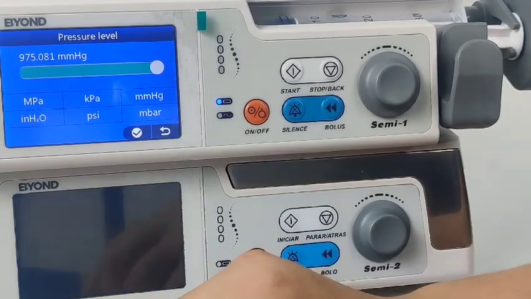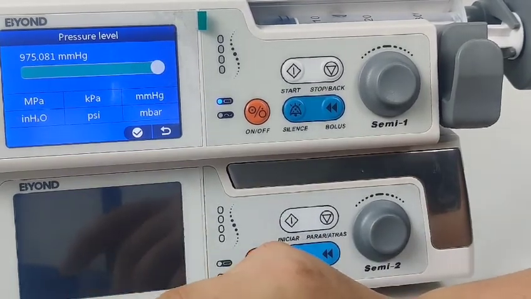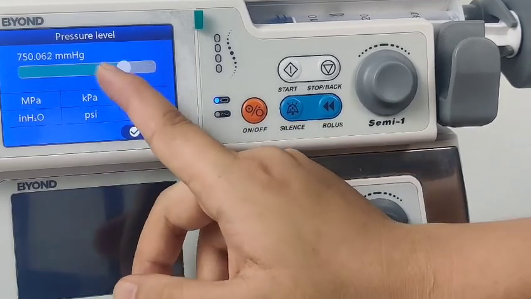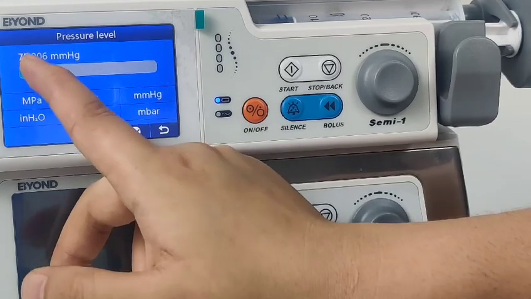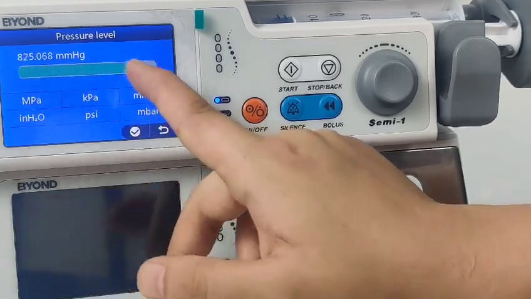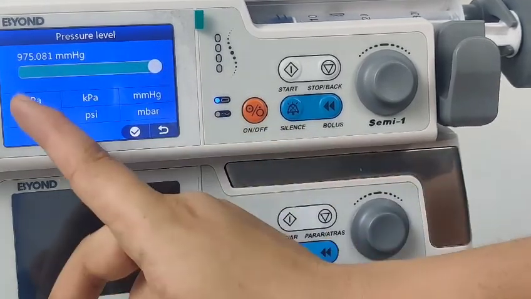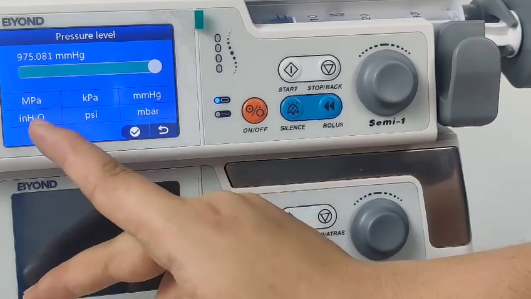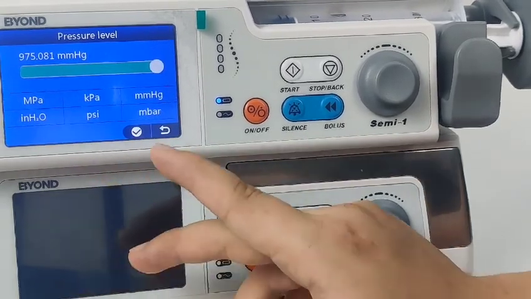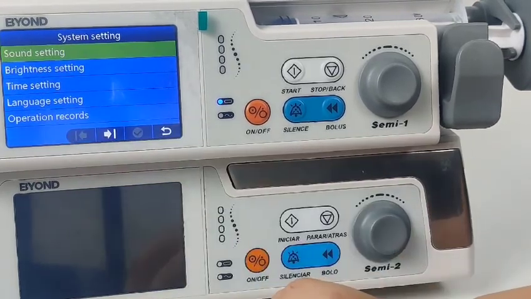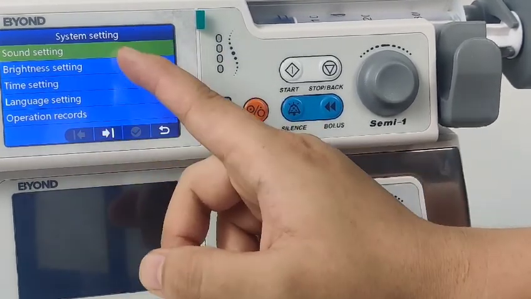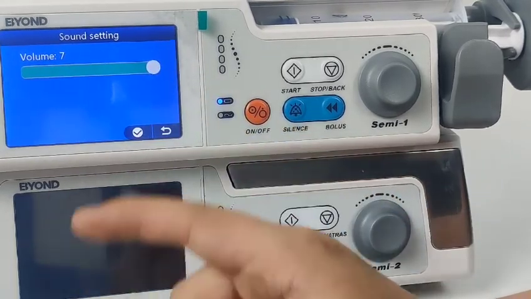We will continue and select occlusion. It has certain pressure levels for you to select, and different units you can choose. This is the sound setting. It has 7 levels for you to adjust.